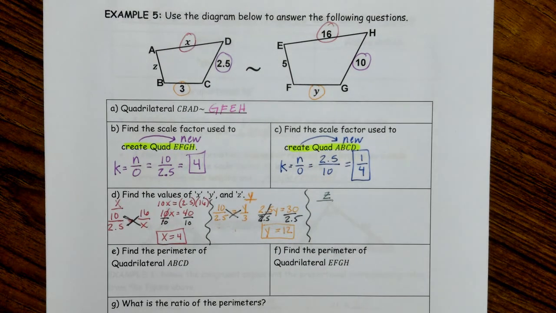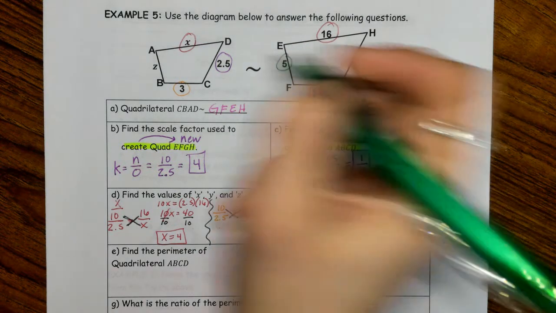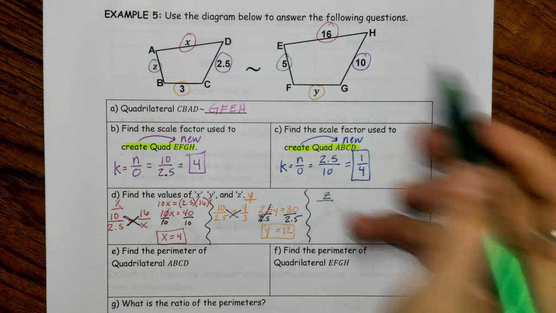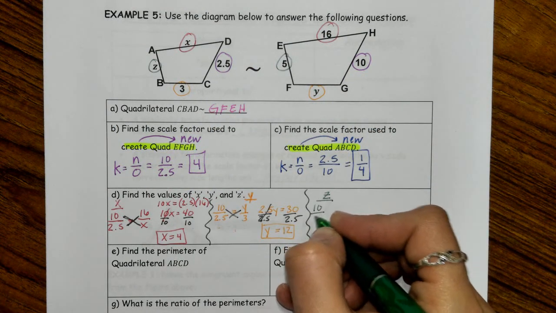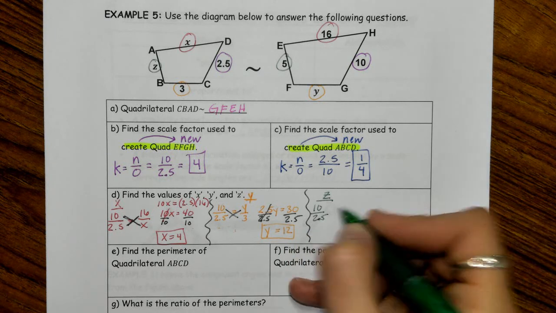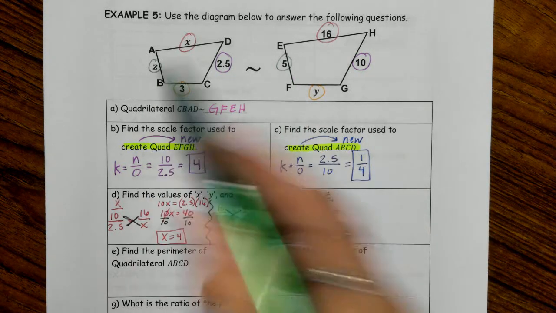So when you do it on your own, you come up with the decimal, there's a possibility you did do it correct. Z is going to involve the 5 and the Z. So again, the same thing, the 10 over 2.5, put that point in there, is equal to, now we have 5 over Z.